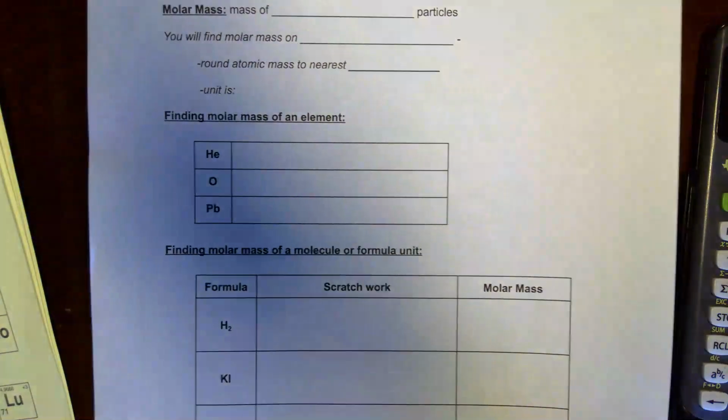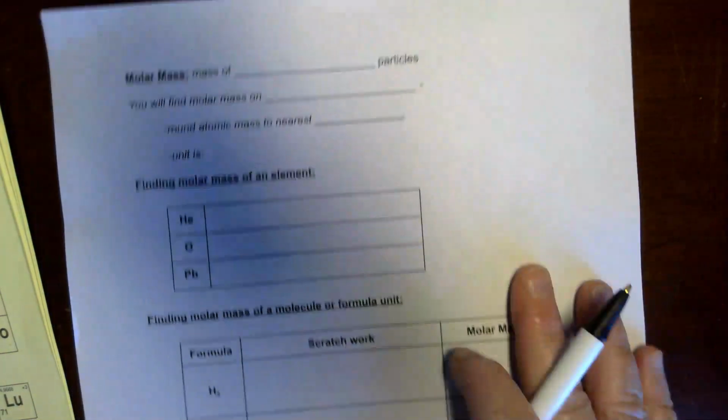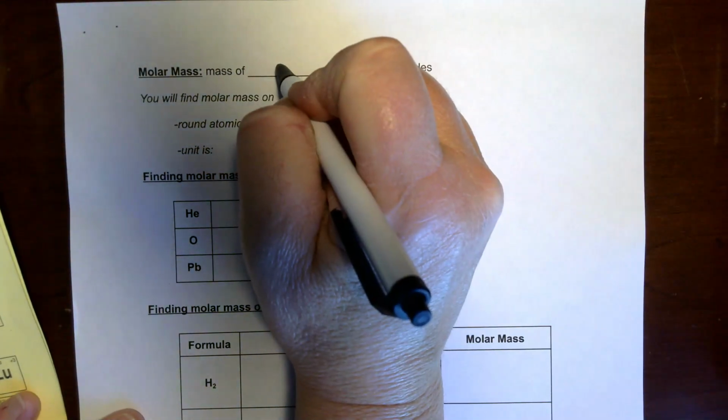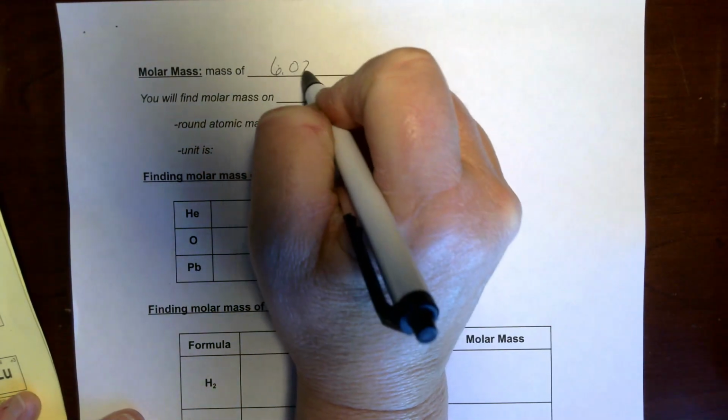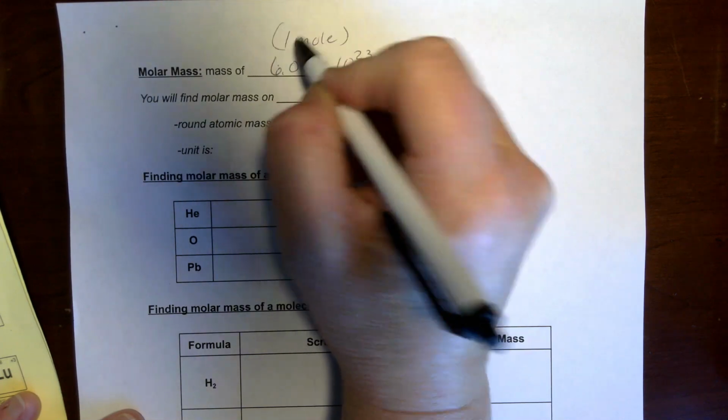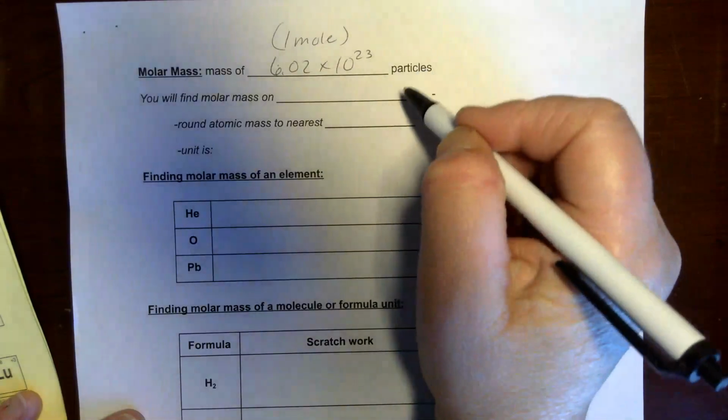So let's try this. Let's revisit this; this is not anything new right here at the top. Molar mass is the mass of 6.02 times 10 to the 23 particles, otherwise known as 1 mole. It's the mass of 1 mole of particles.